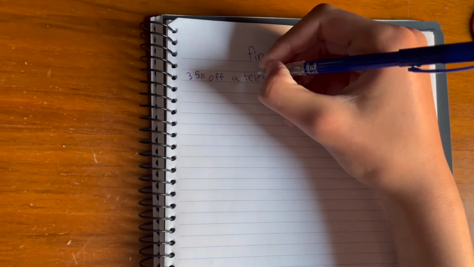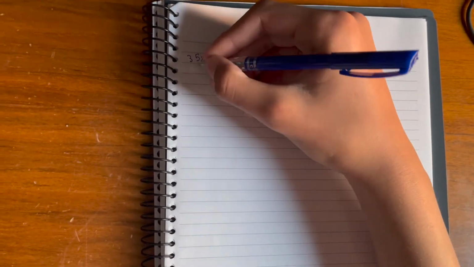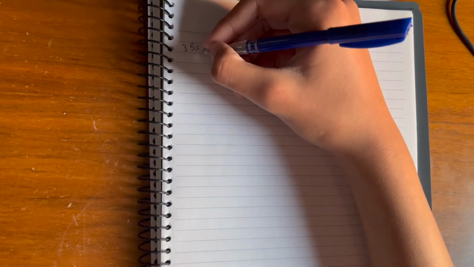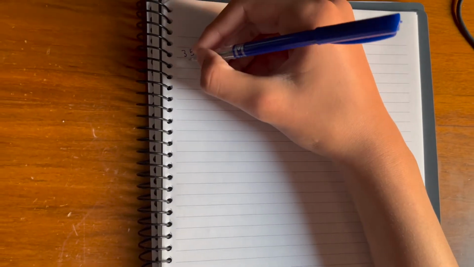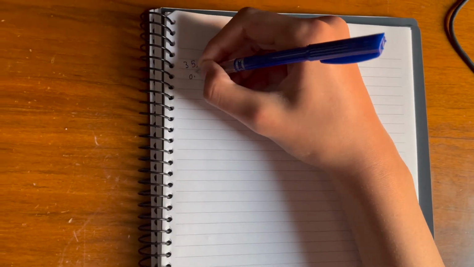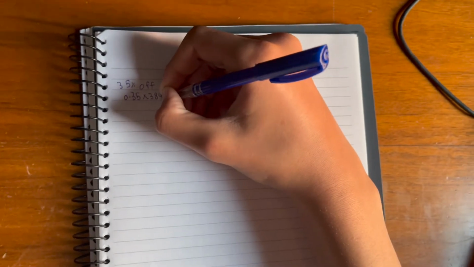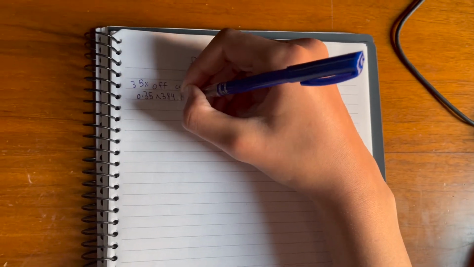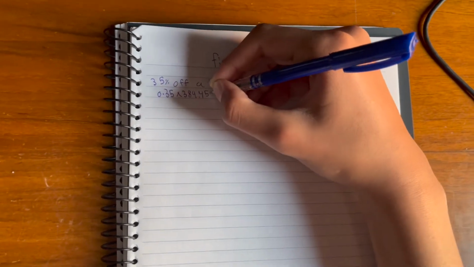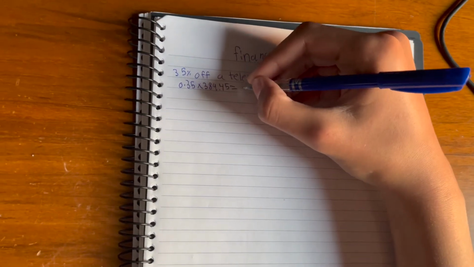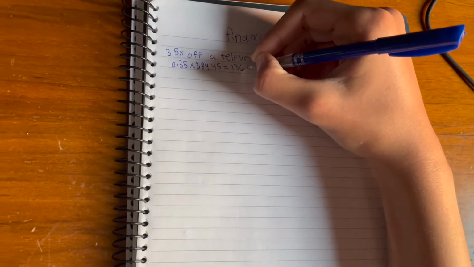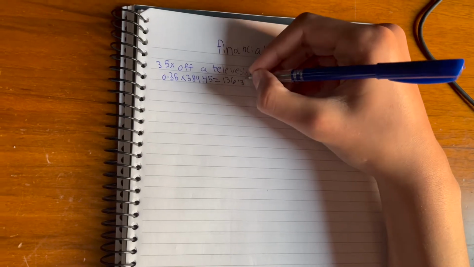First, we're going to transfer 35% into a decimal. We divide it by 100, which is 0.35, multiplied by 389.45, which is going to give us 136.31.